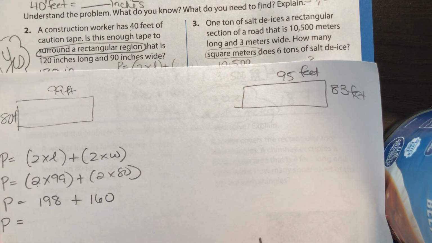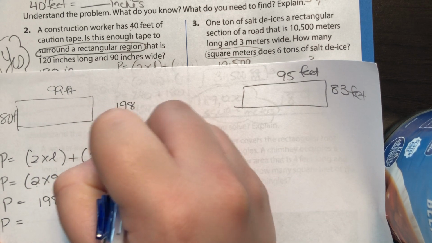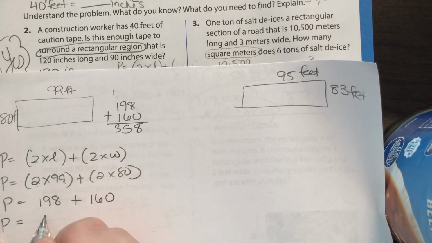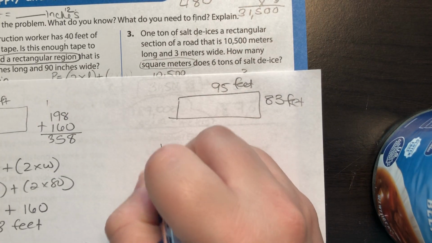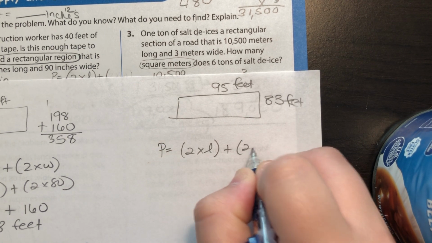When adding those two together, I'm going to do it right here: 198, 160, 8, 15, 1, 358 feet. Not square feet, because square feet would be area, and I'm doing perimeter. Now let's figure out this one. So perimeter, we know, is 2 times the length plus 2 times the width.